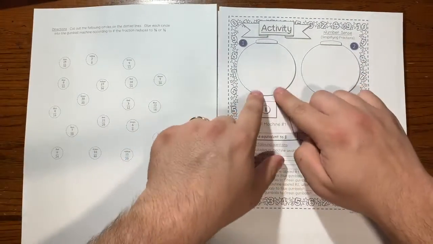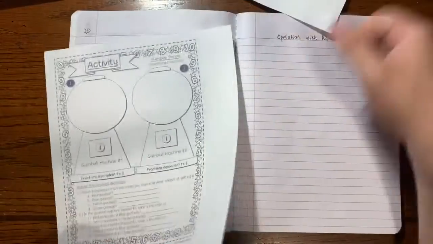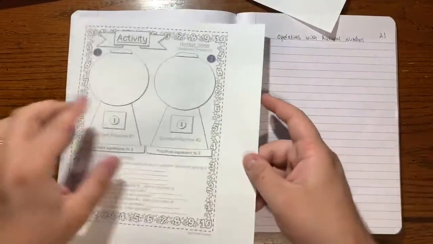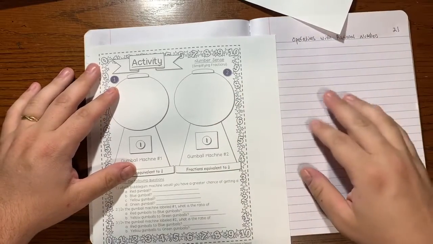But you're going to put the gumballs into the machines and then answer these questions. This is going to go on the left side, so you're going to cut this out, and this is going to go on the left side. And this, obviously, you're not going to put over here.